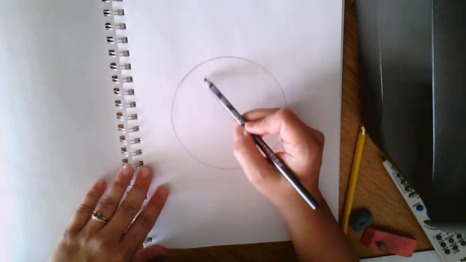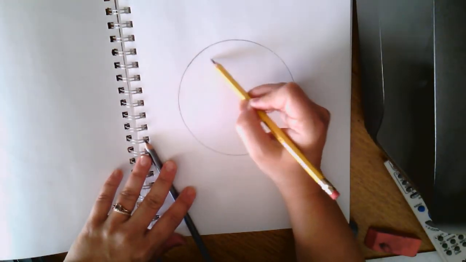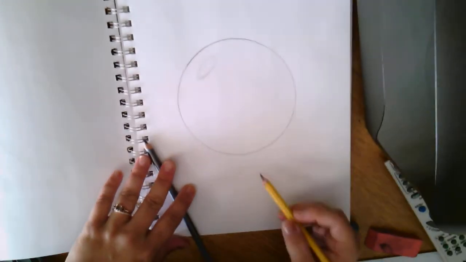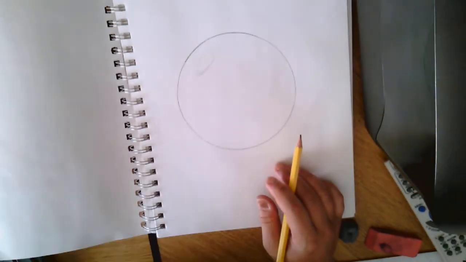So I'm going to put these things in again, really lightly though. I'm not going to label it. But I'm going to draw my little highlight circle.